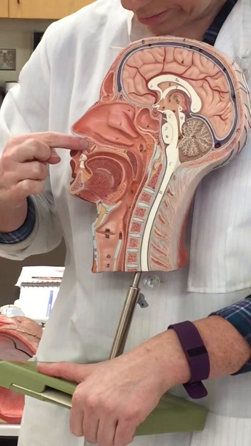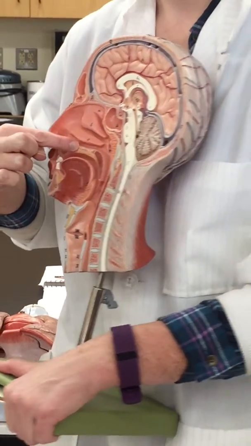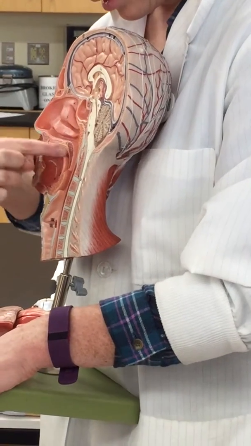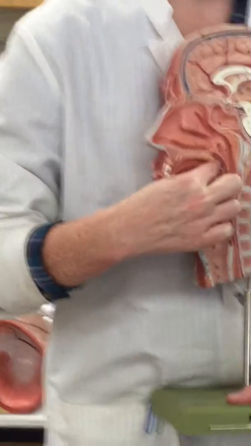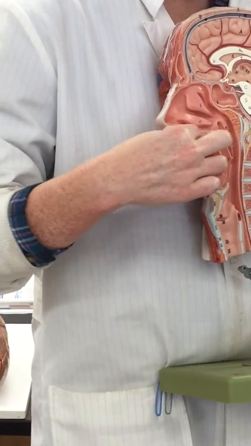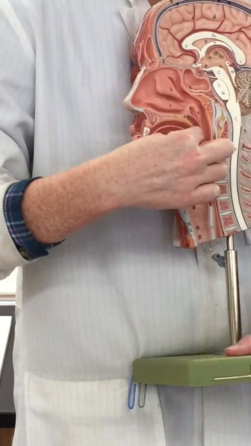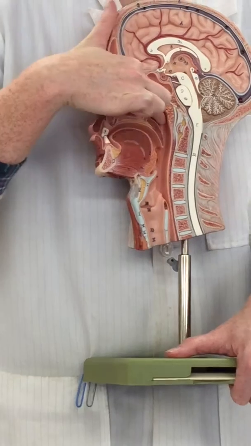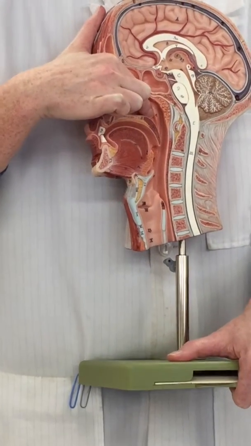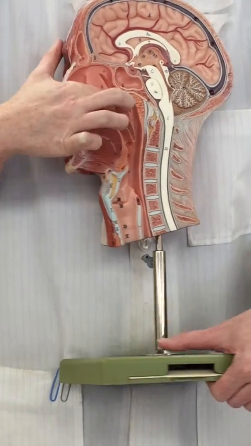This right here is the hard palate. This bone right here would be the hard palate. And then this that's drawn in red is a little bit softer tissue, so this would be the soft palate. So we have the hard palate, and then we have the soft palate. Where the nasal cavity opens into the pharynx, this would be the opening to the nasal pharynx.